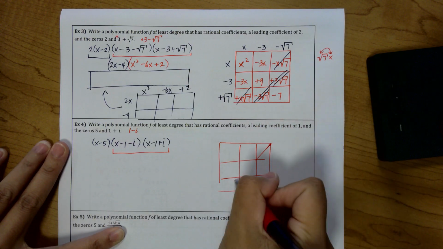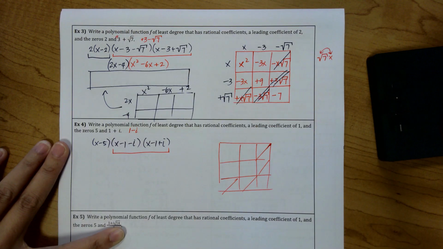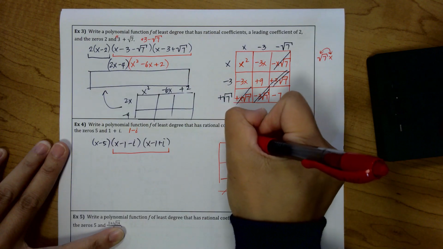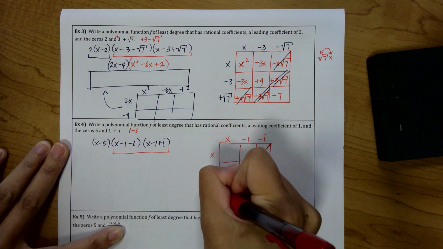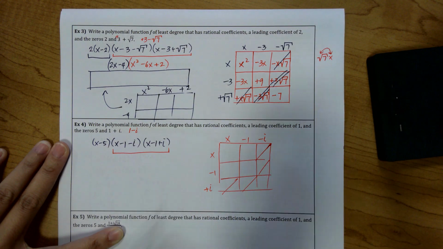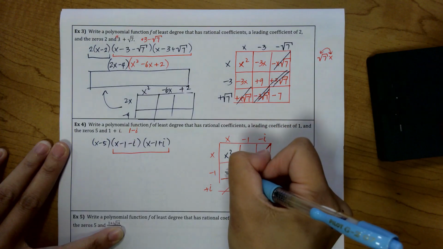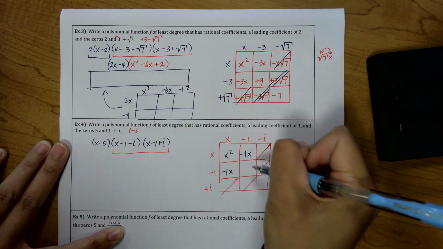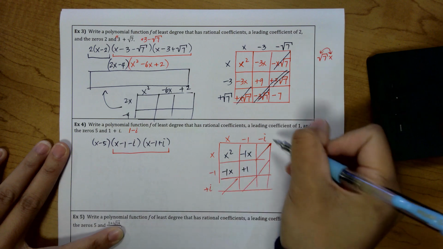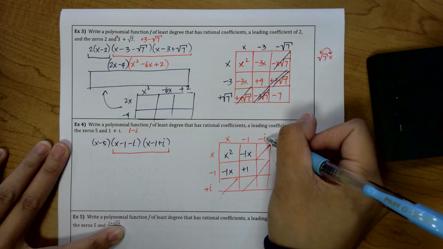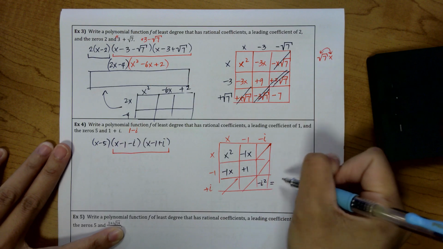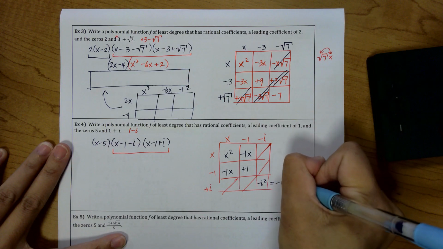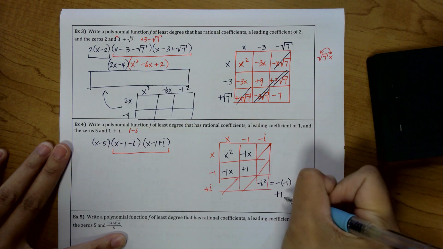And if you guys multiply this part out again, we know that this one, this one, this one, this one will cross out right away. Let's check it just to be sure. You guys ready? x minus 1 minus i, x minus 1 plus i. Okay. So this one will be x squared, negative 1x minus 1x, positive 1. i times negative i is negative i squared. You guys remember that i squared equals negative 1. So this is going to be positive 1.